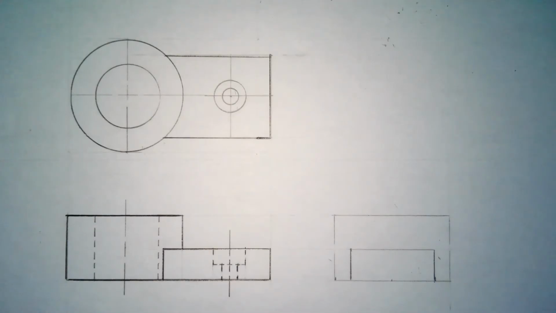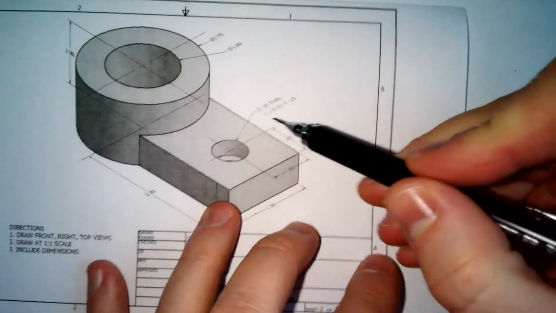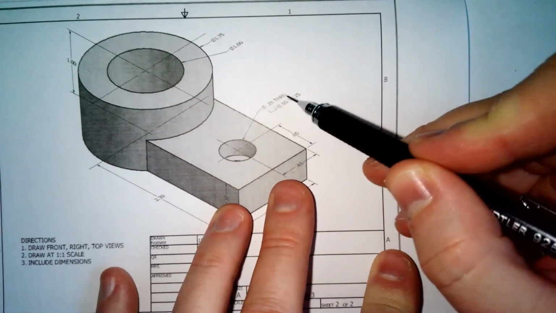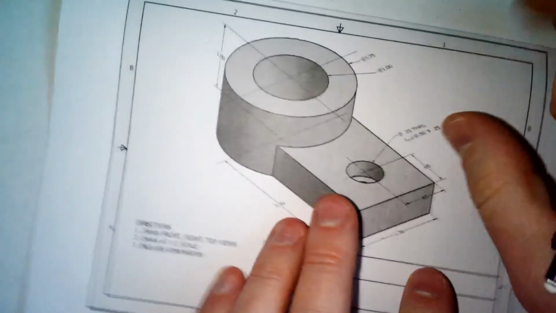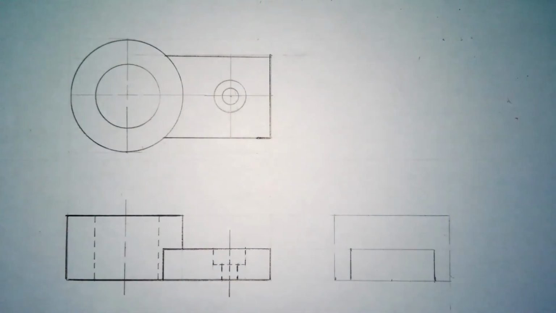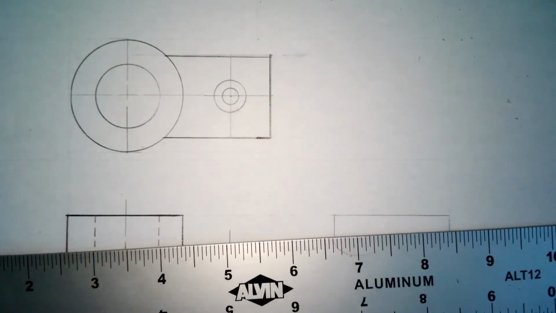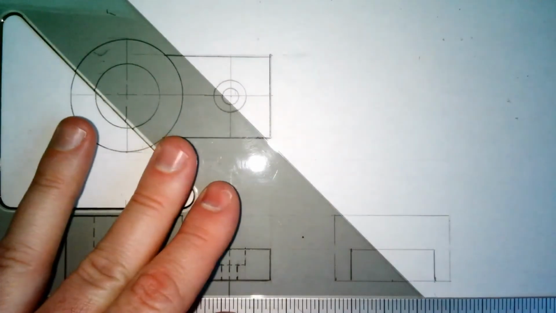So yeah, the only thing weird, I guess I'll show you this really quickly. You do need to add the symbols for, you know, diameter 0.25 through, and then counterbore diameter 0.5, depth 0.25. So I'll add those really quickly just so you can see what that looks like. I'm gonna bring it down. I'll use my 45 to do this.